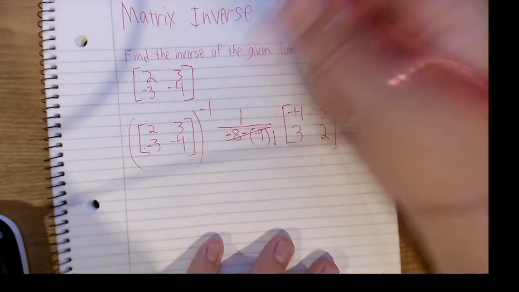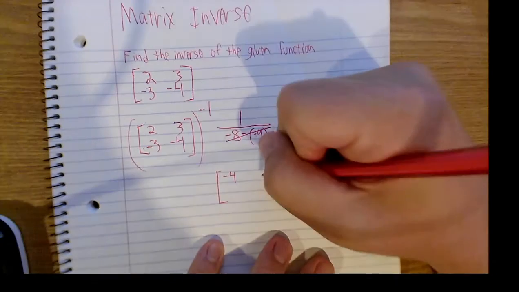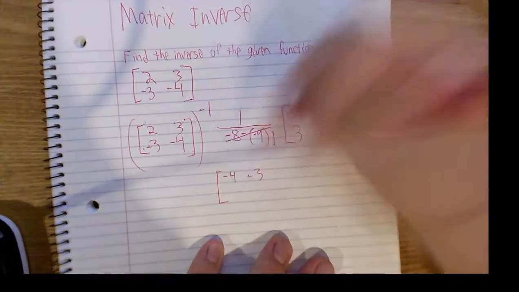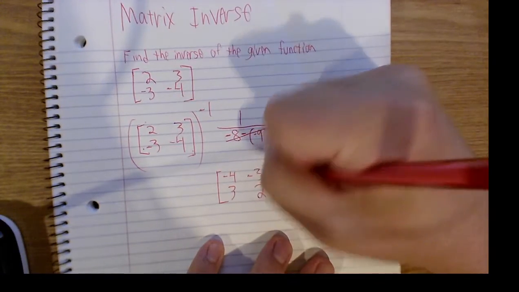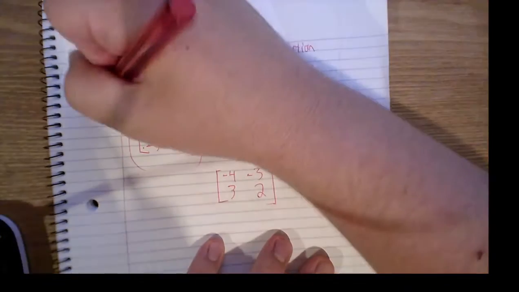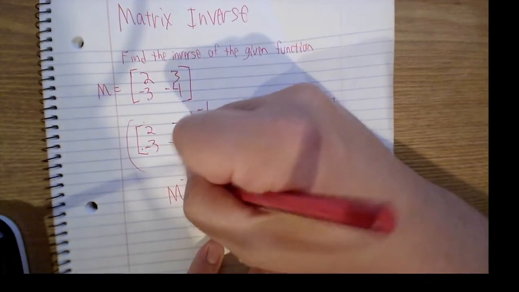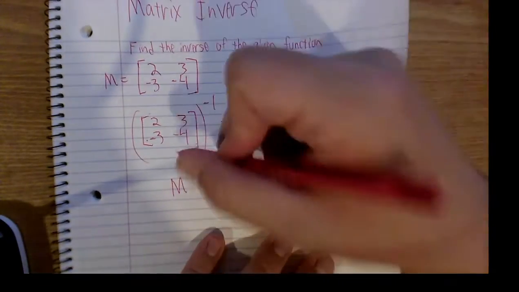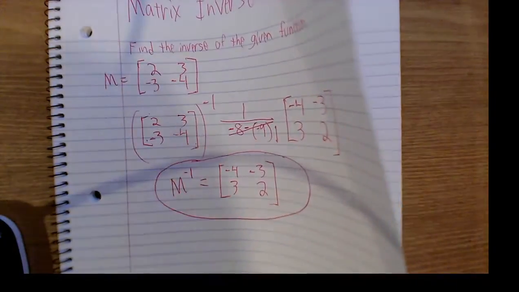So now our inverse is simply -4, -3, 3, and 2. So M equals that, and M to the -1 equals this. And that, my friends, is how you find the inverse of a 2 by 2 matrix.